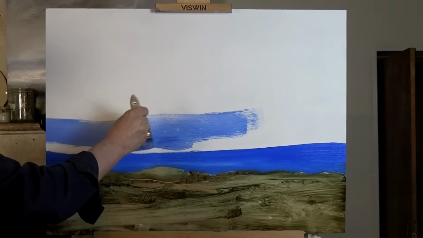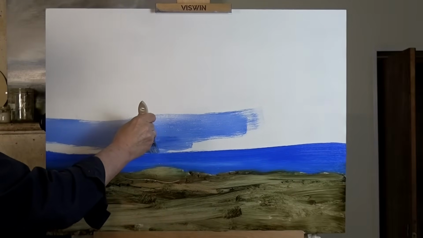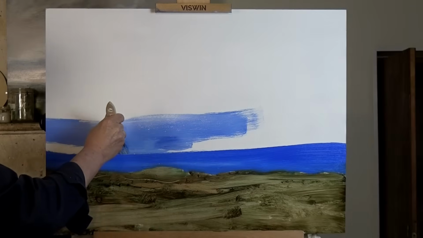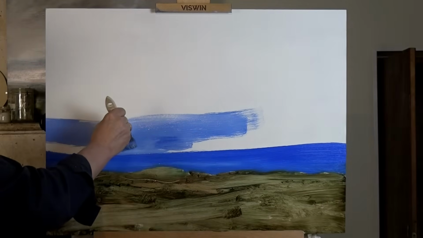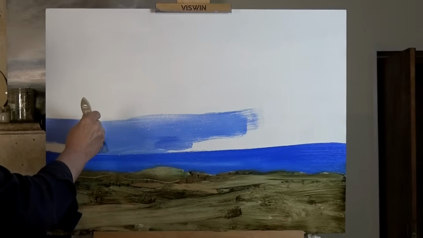And that I want to sort of butt up to this bit here, just with a slight waver. Don't do a dead straight line. Have some little bumps in it.